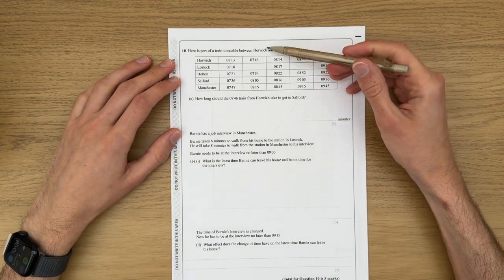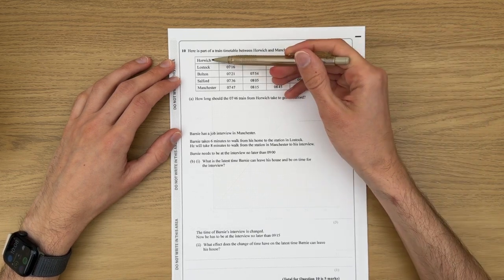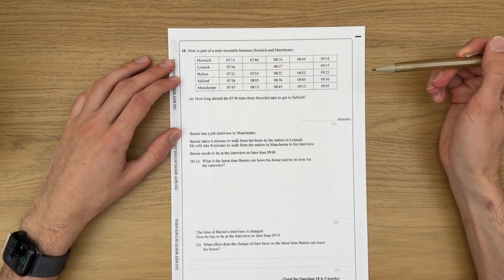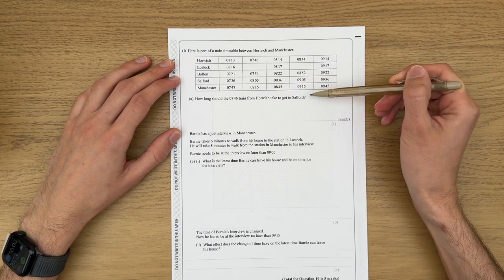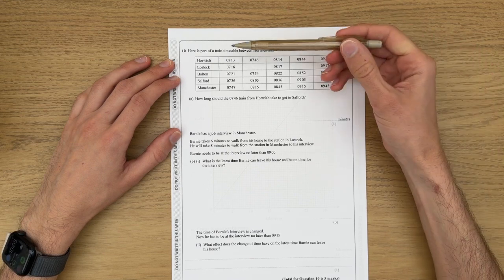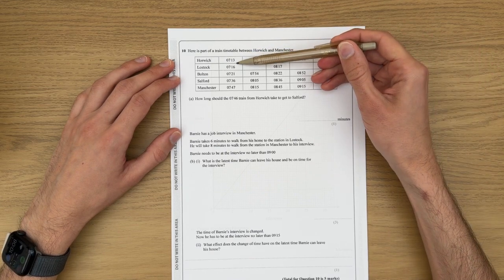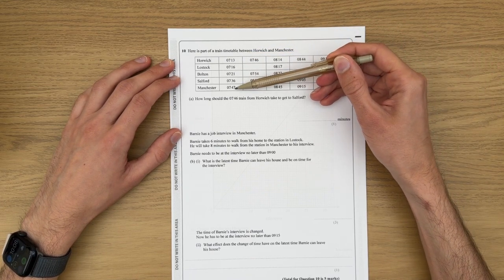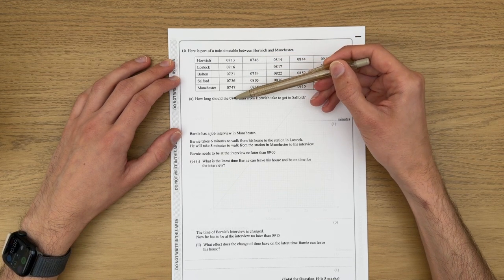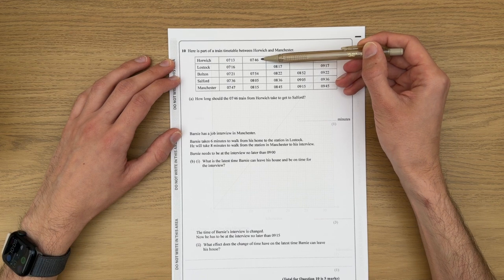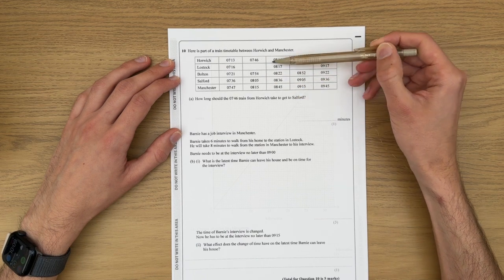Question 10. Here is part of a timetable between Horwich and Manchester. It goes this direction like this. How long should the 7:46 train from Horwich take to get to Salford? Okay, so what we're looking at, this is when you get on the train, and this is when it arrives at Manchester. So we're going from this figure here, from Horwich, 7:46, this one, and we're going to see how long it takes to get to Salford.